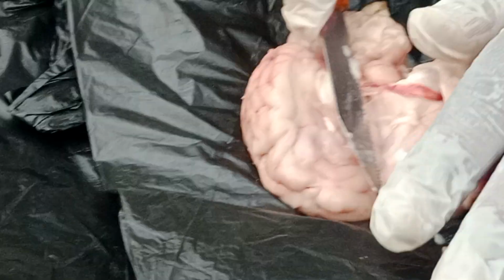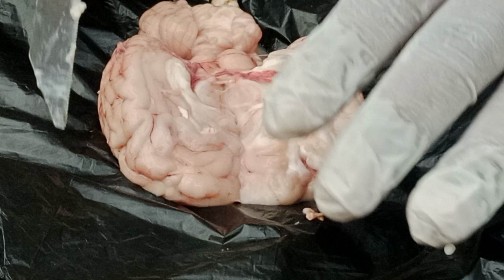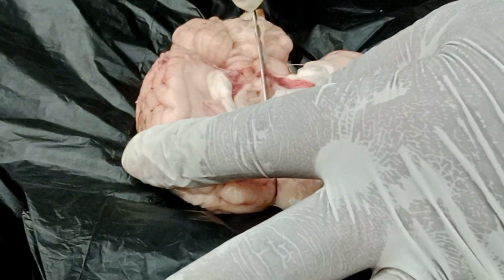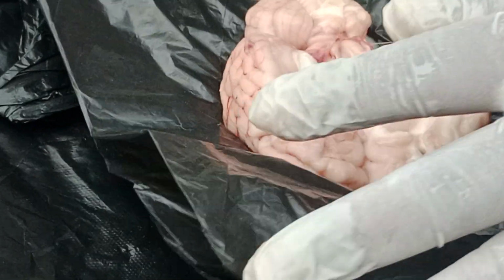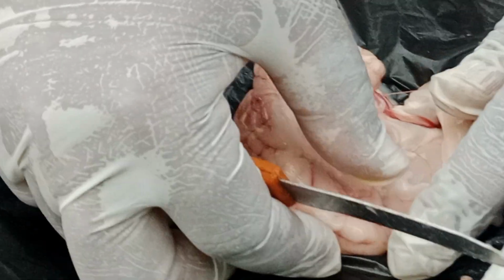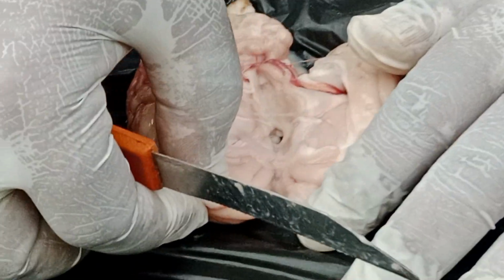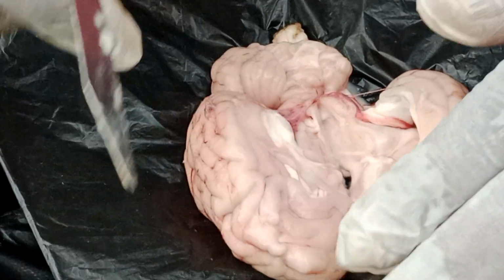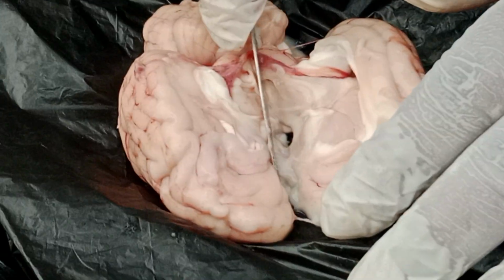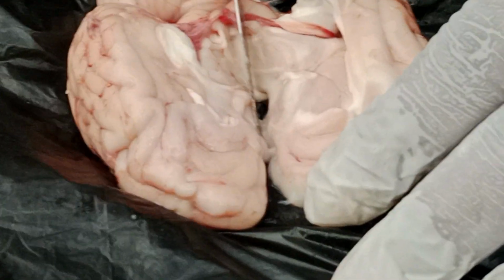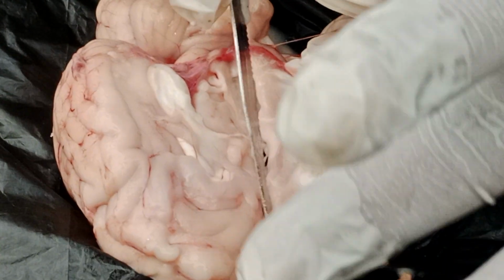Now see children, closely observe. It's very difficult to divide. If I press and hold, then all the structure will be collapsed.